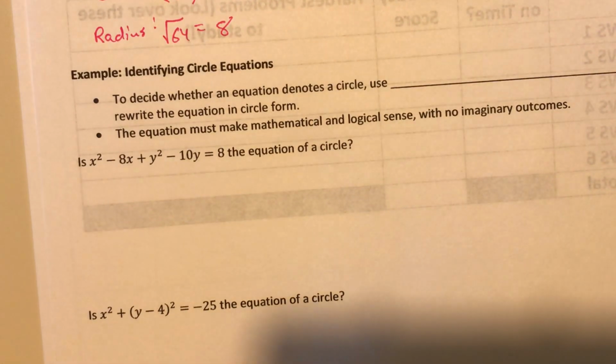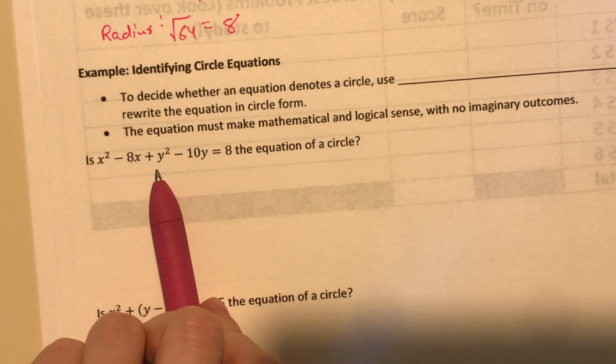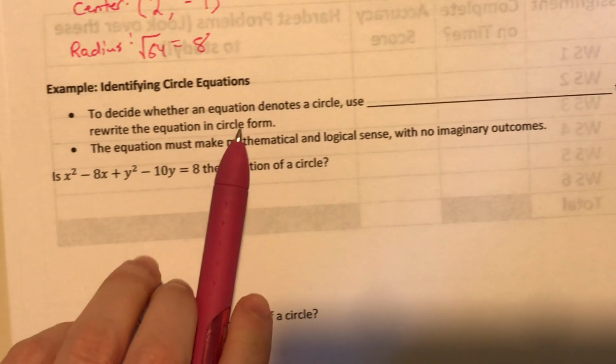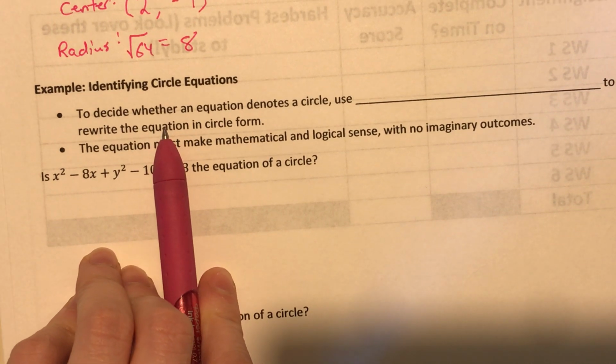However, we can also find the center and radius of equations in different forms, okay? And we can take other forms of circle equations and turn them into something that we might see. So here's what we need to know. This is sort of the key piece of information for this section.